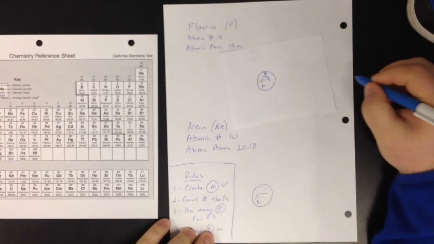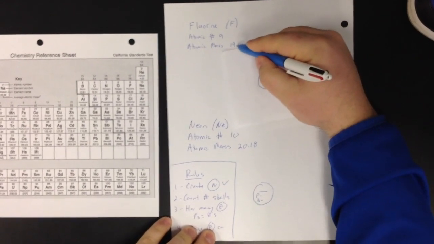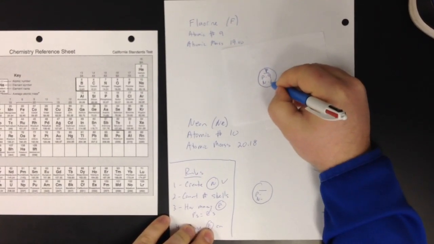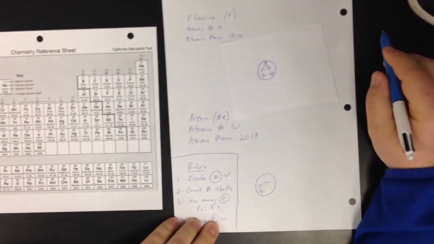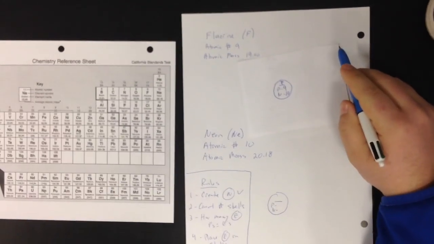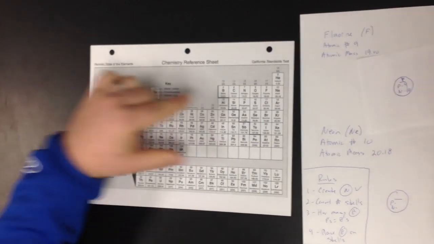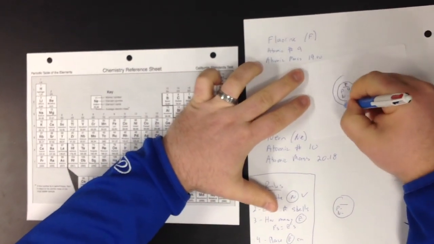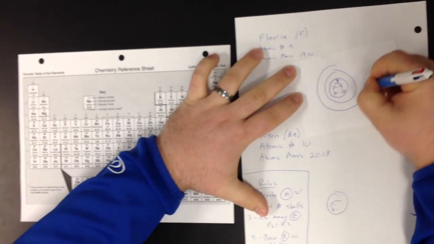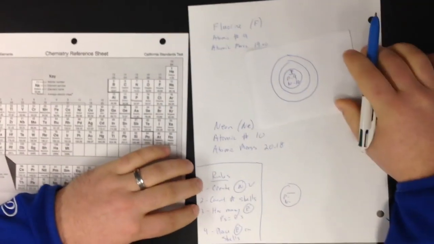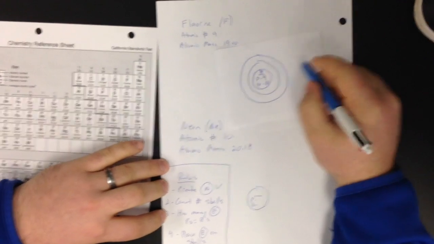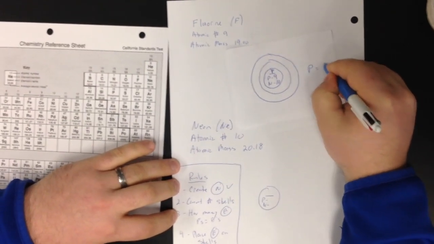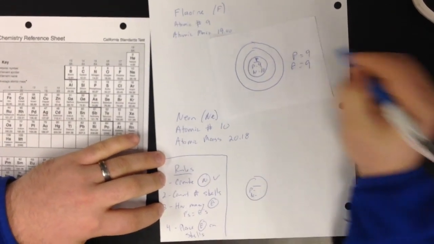How do I find the number of neutrons? 19 minus 9 tells me I have 10 neutrons. So that would be step number 1. Step number 2 is find the number of shells. It's in row 2, so I know I need 2 shells outside of it. There's 1, there's 2. Step number 3, my electrons have to be equal to protons. 9 protons equals 9 electrons.